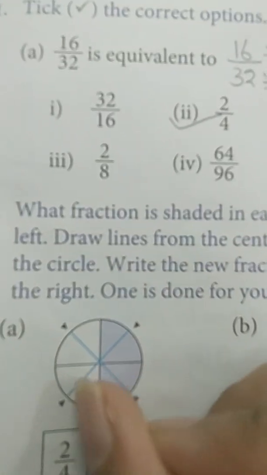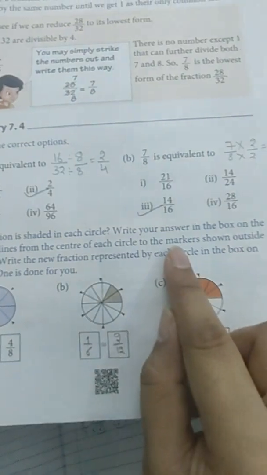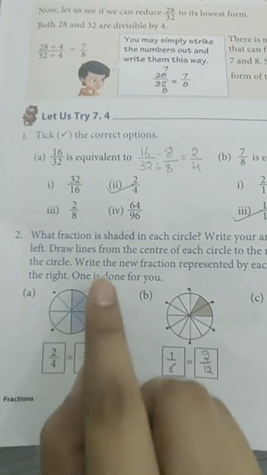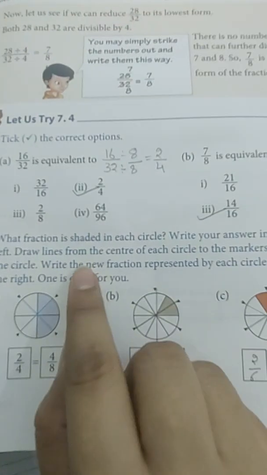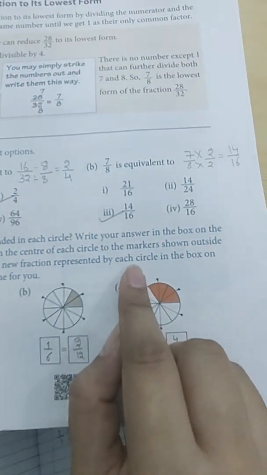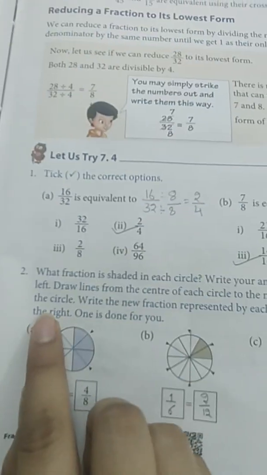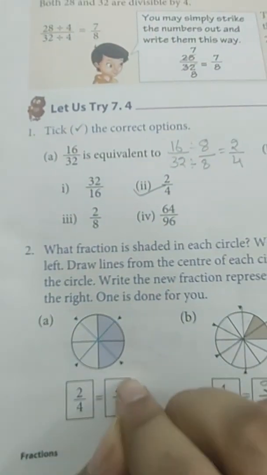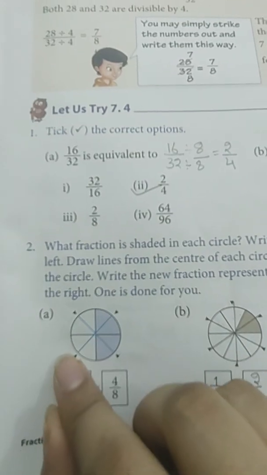Now you pay attention to these blue lines. Draw the lines at the center of the circle and the markers shown outside of the circle. These markers are shown, and then we are actually joining this line. Write the new fraction represented by each circle in the box on the right. One is done for you. So this circle, these marked lines you have to match.